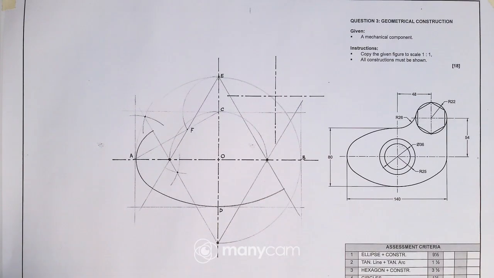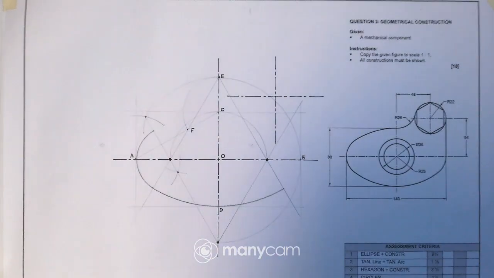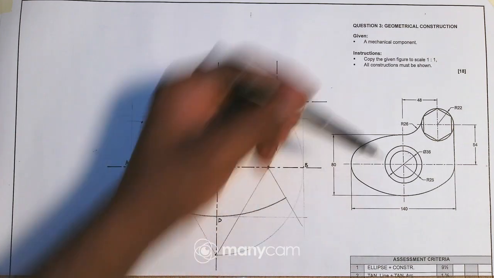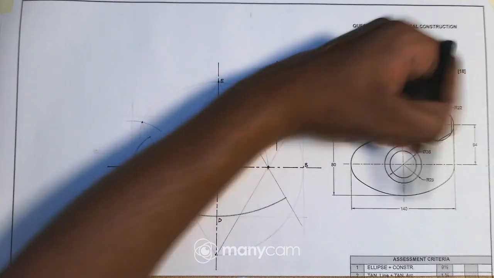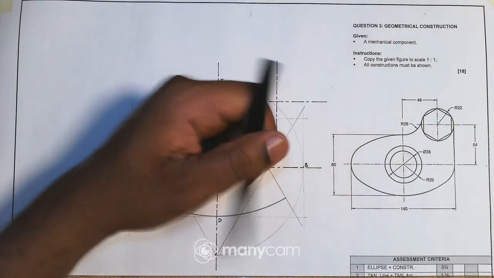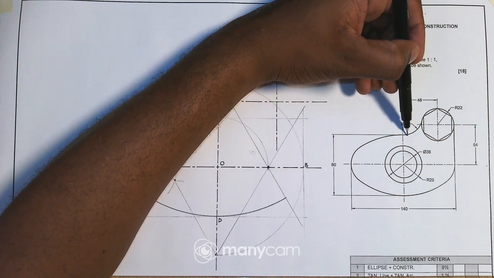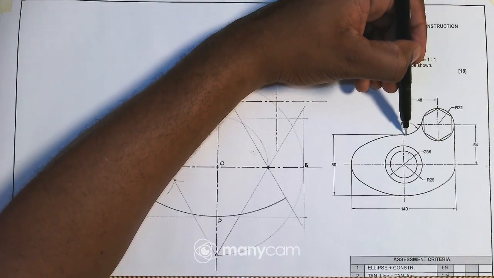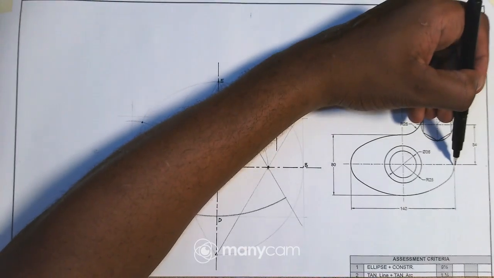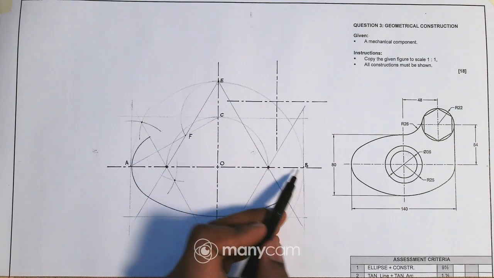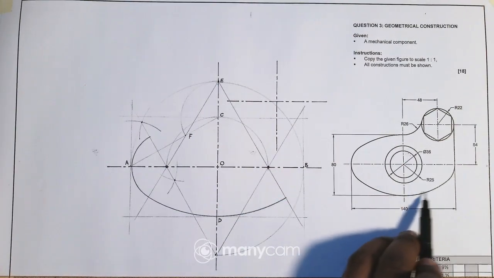Now, if you check, the ellipse is from somewhere here, I'm not sure where, up to this point there, and this point is point B from my drawing. So my ellipse must end there.